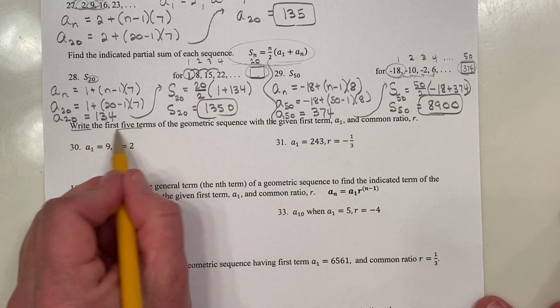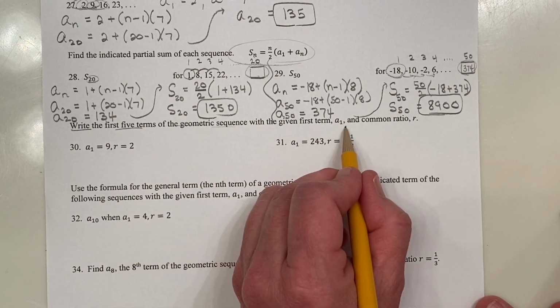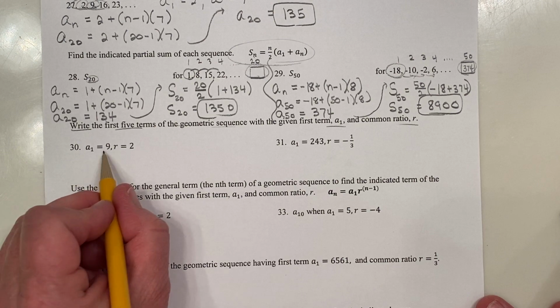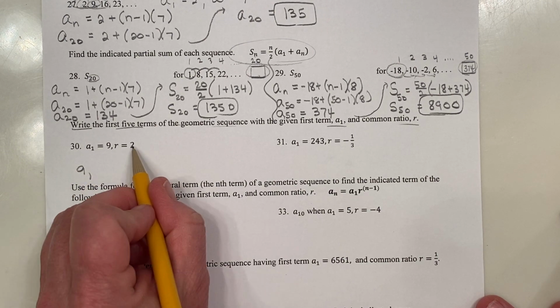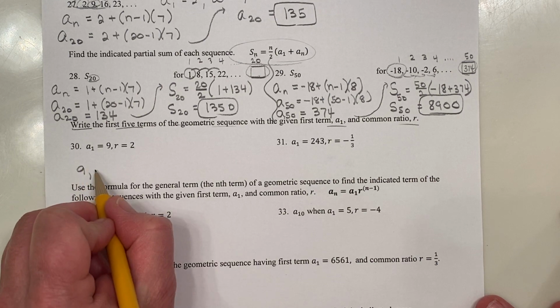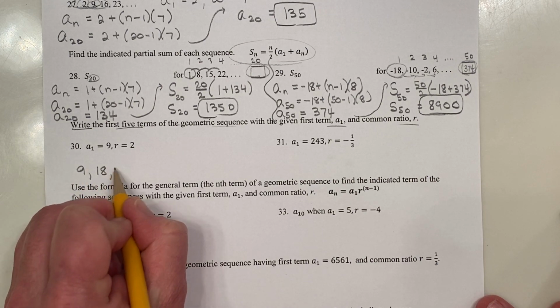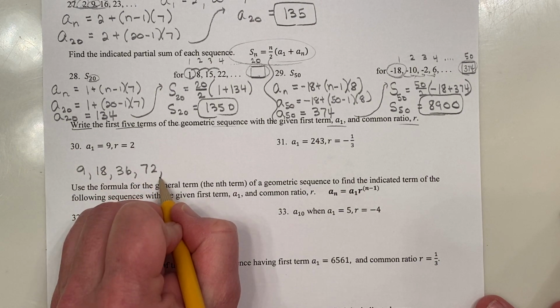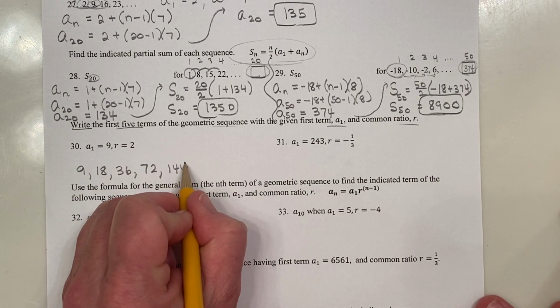All right, write the first 5 terms of the geometric sequence with the given first term and the common ratio. So I think by inspection we can do this. So it's 9. Then we multiply by 2 to get the next term, and so forth and so on. So 9 times 2 is 18. 18 times 2 is 36. Okay, that's 72. And I've got to do it one more time, 144.